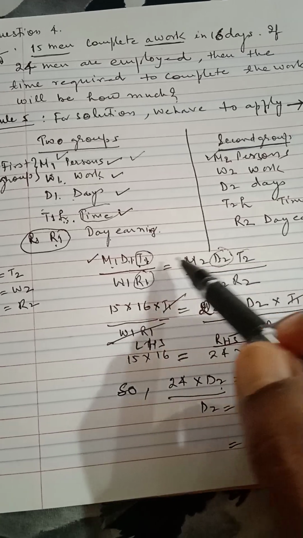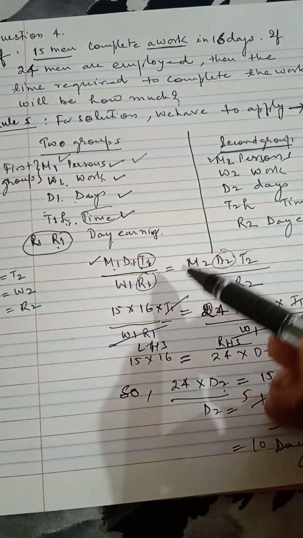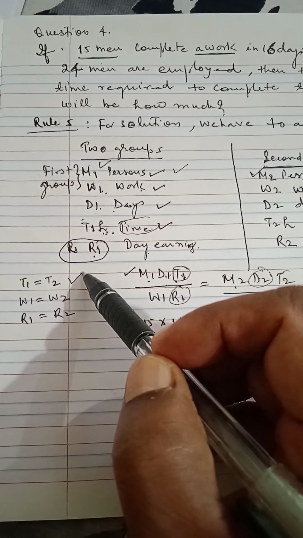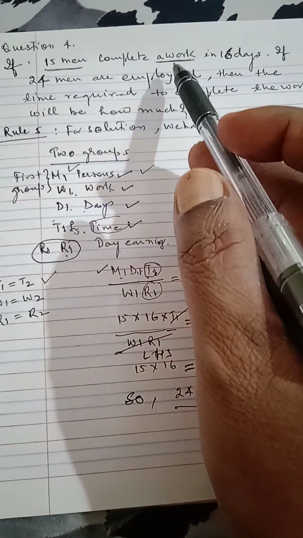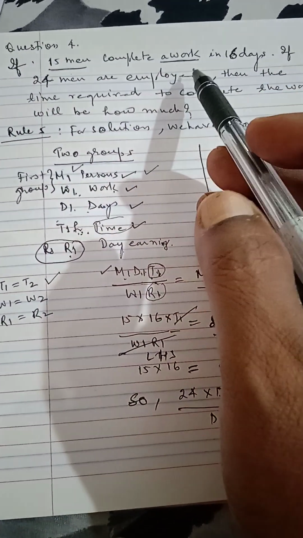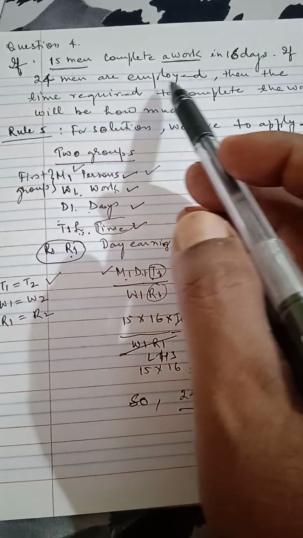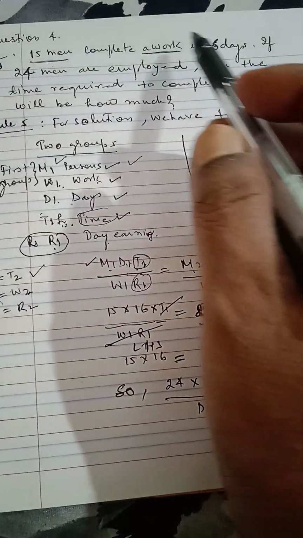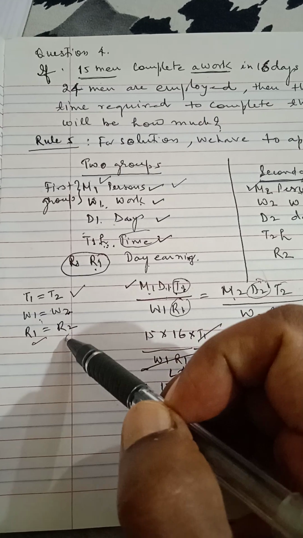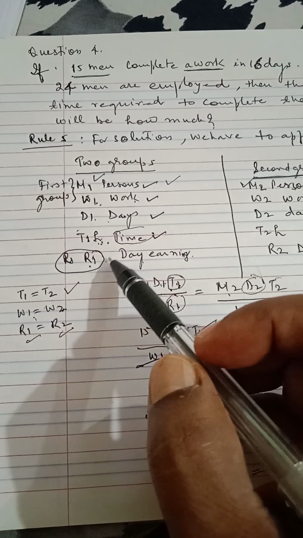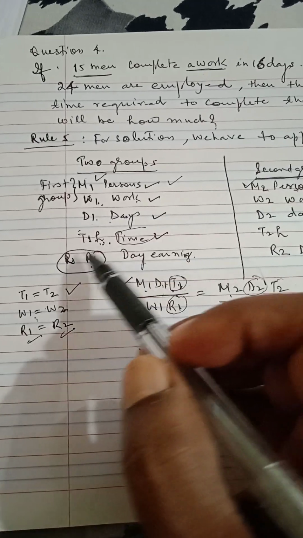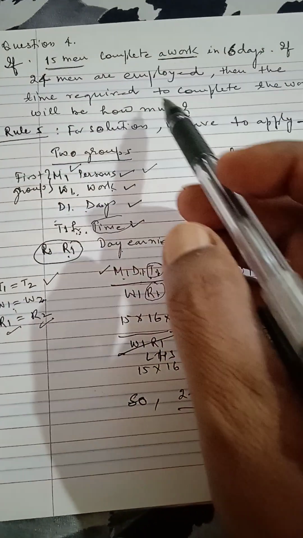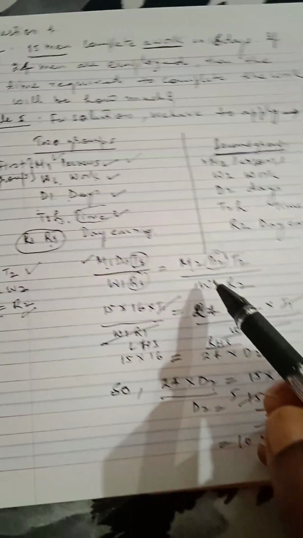T1 and T2 are not given in this question, so T1 equals T2. Only one work is going on, the same work in the second group, so W1 equals W2. The wage per day is not mentioned in the question, so R1 equals R2.